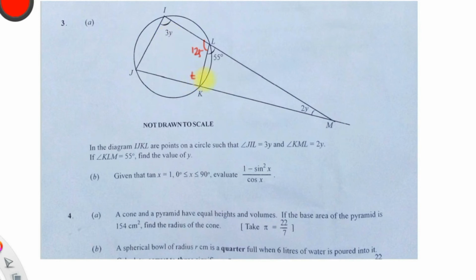So at the end of the day, this angle is equal to the opposite angle, as in a cyclic quadrilateral with a line extended outside the circle. Since this is 125, this 55 has to also be equal to this. So this is 55, this is also 55.